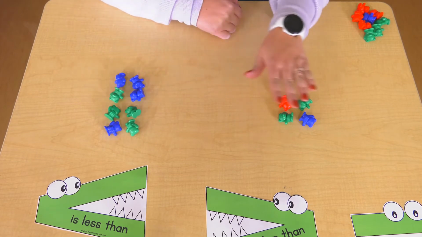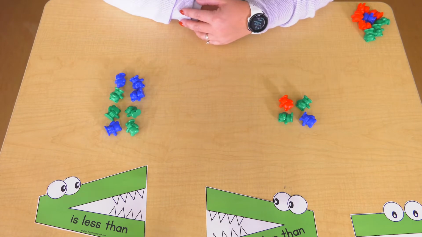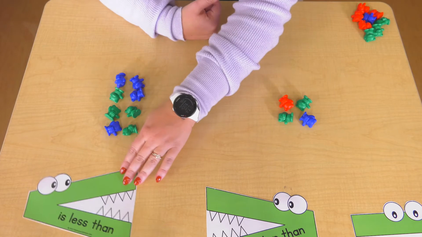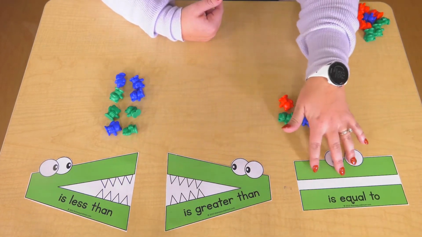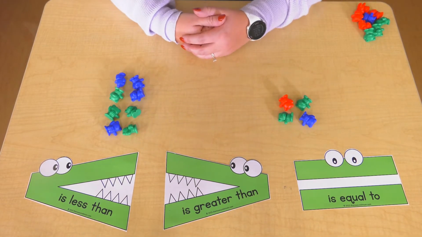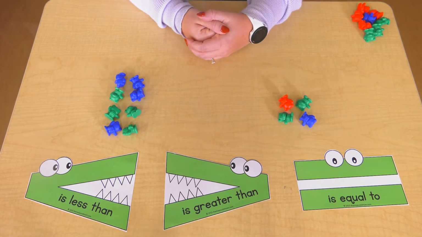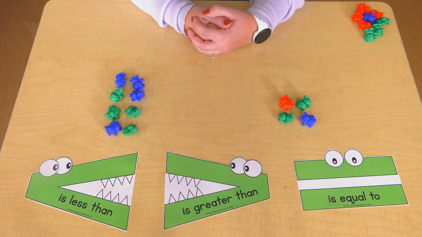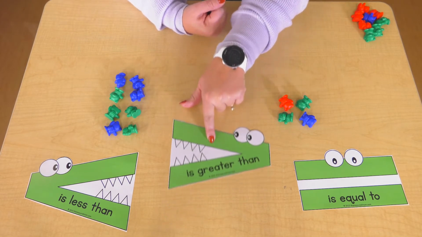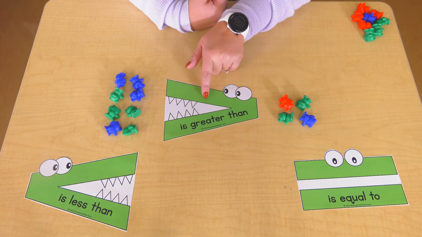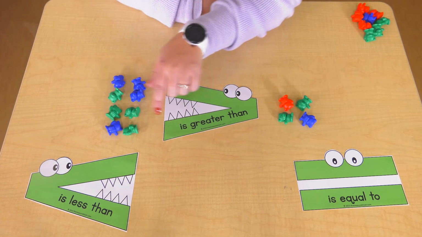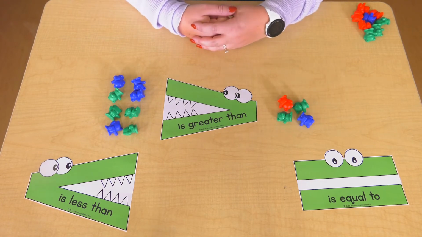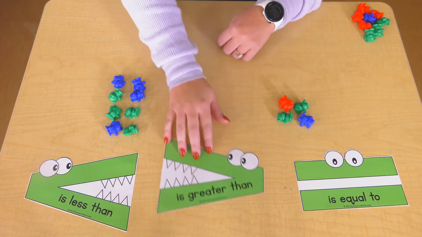8 is bigger than 4. I want to make sure my alligator eats the bigger number. So I'm going to pull the symbol where its mouth is opening towards the bigger number. Can you see which alligator we're going to use? That's right, I'm going to use this one right here in the middle. So when I read it, I see that 8 bears is greater than 4 bears. Nice job. Let's try another one.